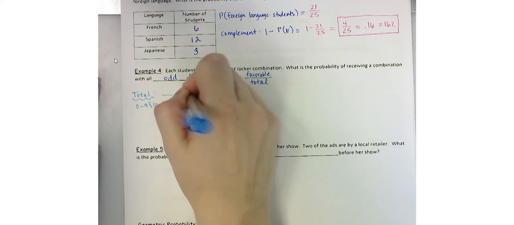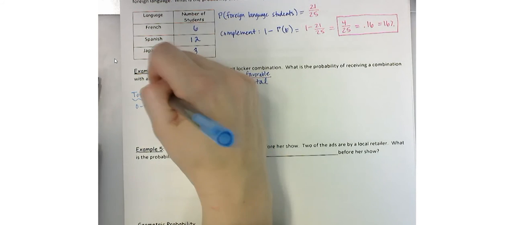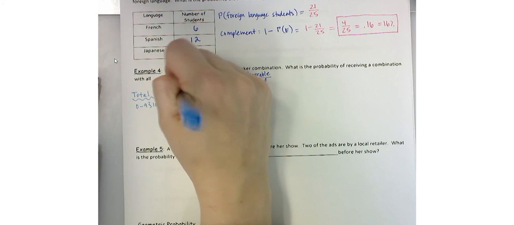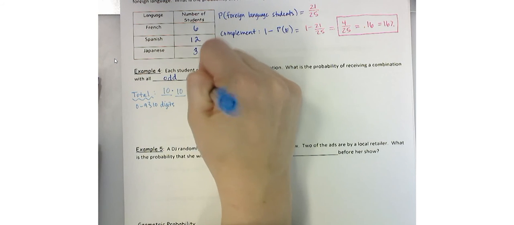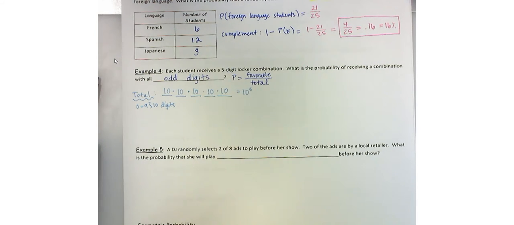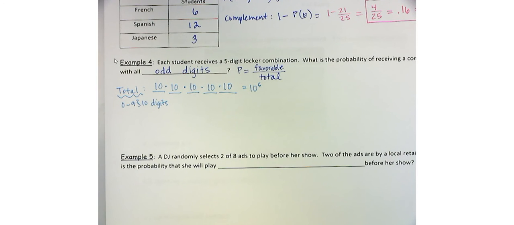Let's think about how we could do this without our calculator, and you can check it on there. But what's 10 squared? 100. What's 10 cubed? 1,000. So notice that if you do 10 squared, the answer has how many zeros? 2. And then 10 cubed has 3 zeros, so 10 to the 5th is going to have 5 zeros. So then the total possibilities are going to be 100,000.